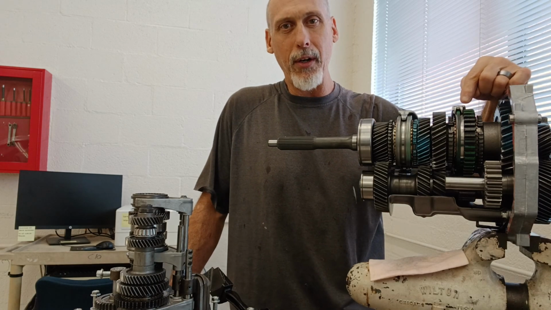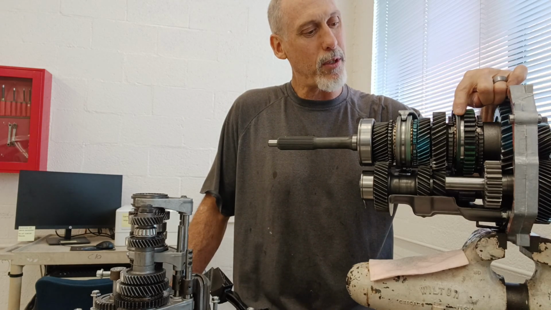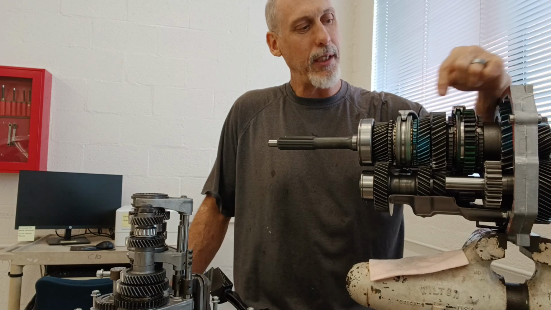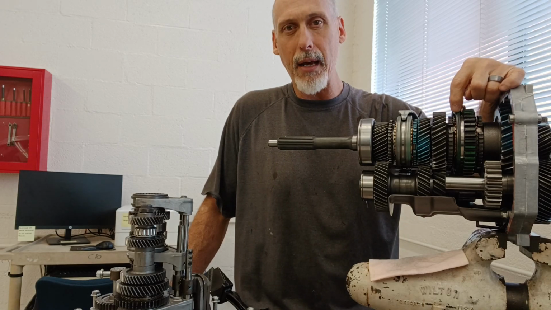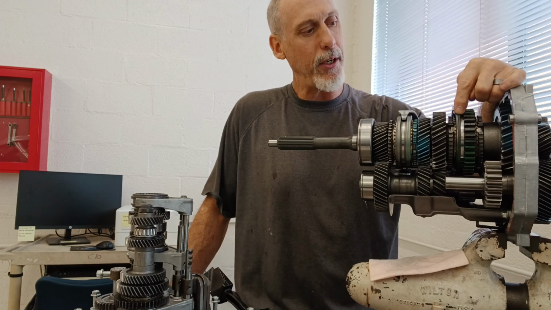This particular unit right here does not use any of those nylon inserts. It has an aluminum shift fork and then a pretty high quality steel synchronizer sleeve, and as the aluminum wears and that gap opens up, that could cause us some issues, because now I have more distance that I have to move here to get this in and out of gear.